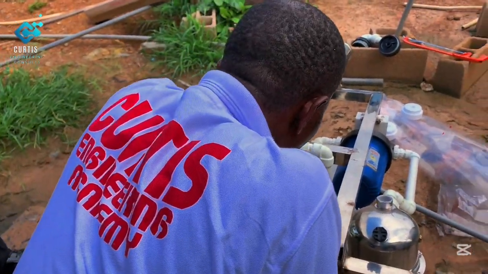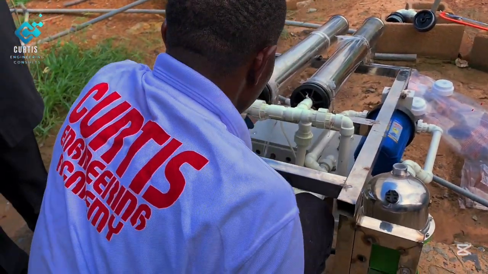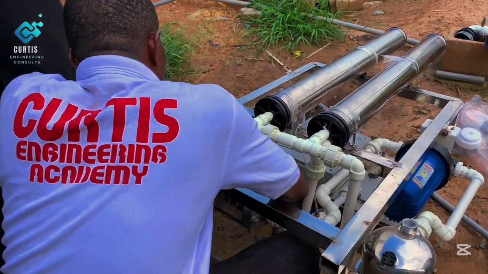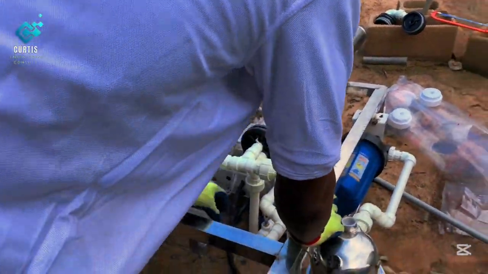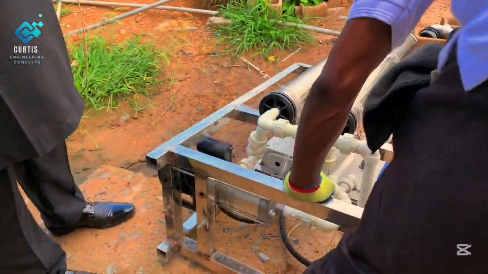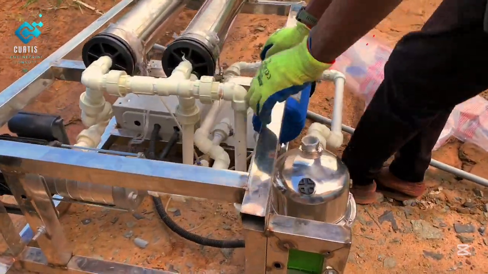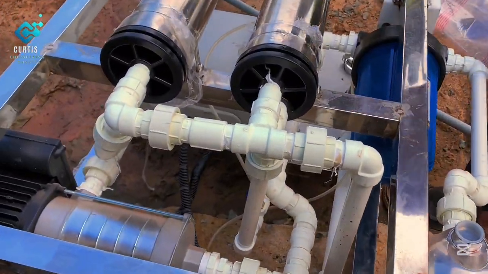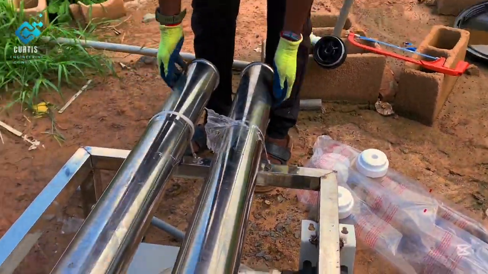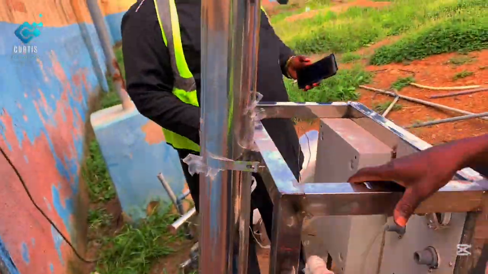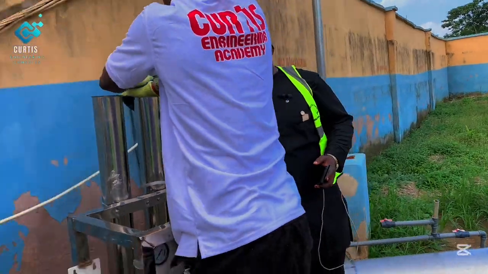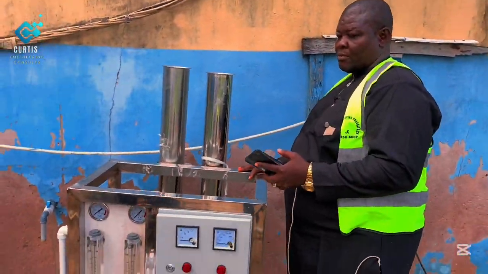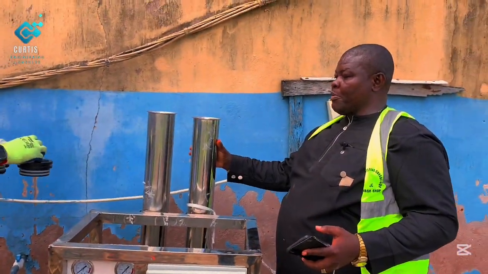Doing that is the installation of the permeable membrane. Like I showed you before, the permeable membrane is what does the major part of the work of filtration and treatment. So that's what is going on now. The installation is going. Still on the installation of the permeable membrane.